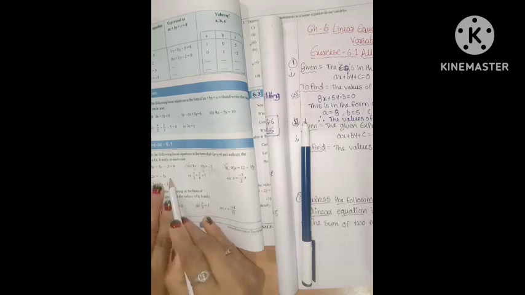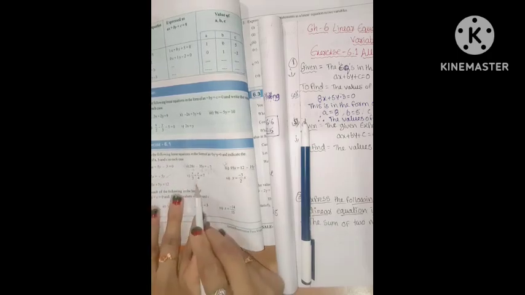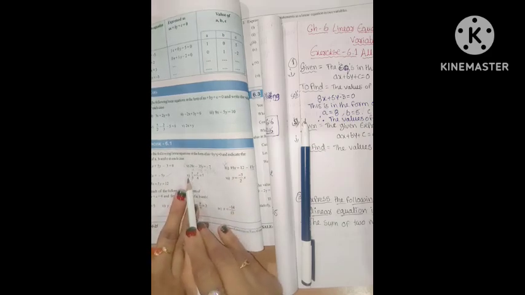2x equal to minus 5y. What are the a, b and c values? A equal to 2, b equal to 5, c equal to 0. Very good. This is very simple. Here there is no constant term. So that's why c equals 0. Very good. Next, fifth question.